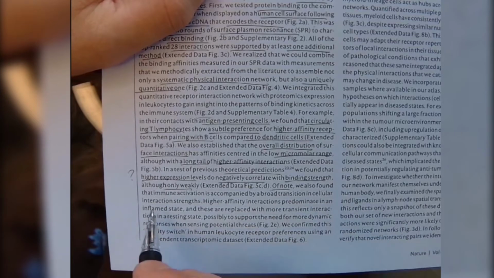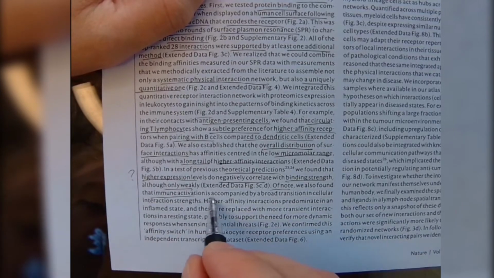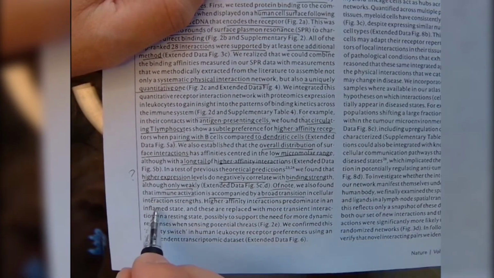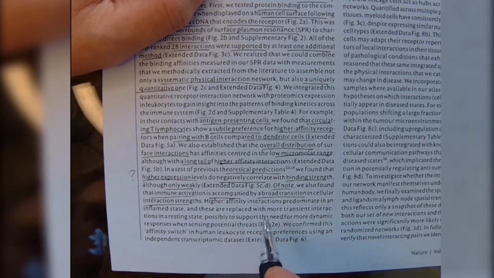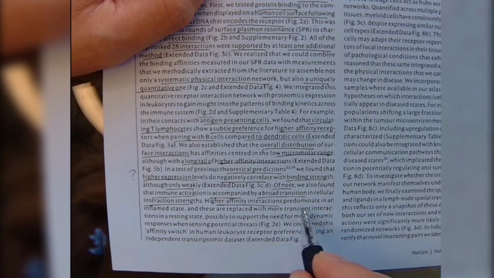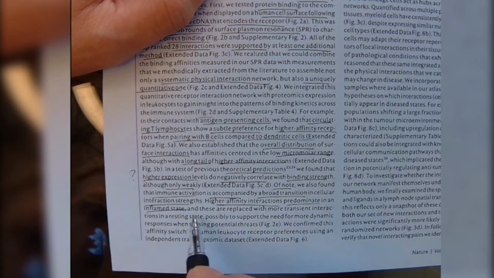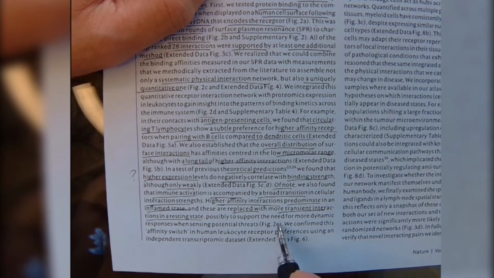Of note, we also found that immune activation is accompanied by a broad transition in cellular interaction strengths. Okay, higher affinity interactions predominate in an inflamed state, and these are replaced with more transient interactions in a resting state, possibly to support the need for more dynamic responses when sensing potential threats.